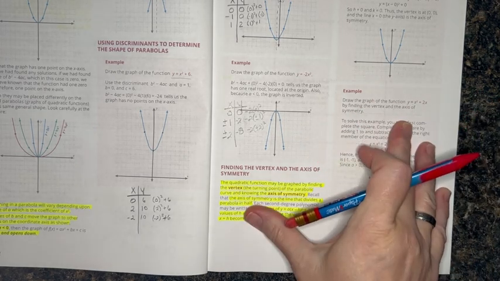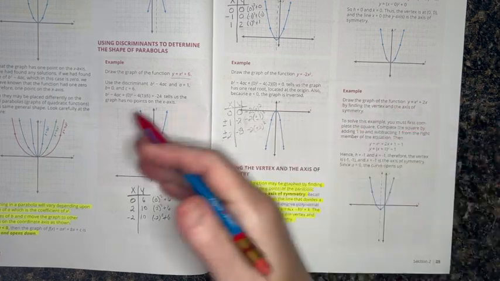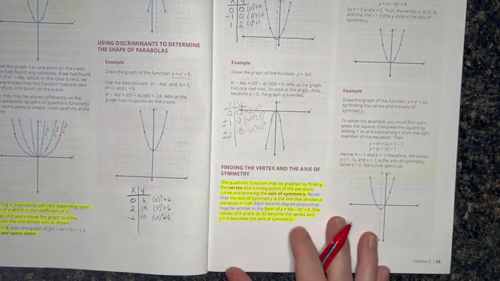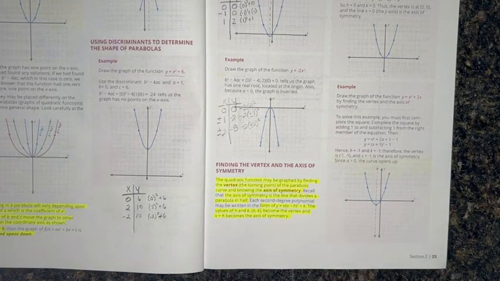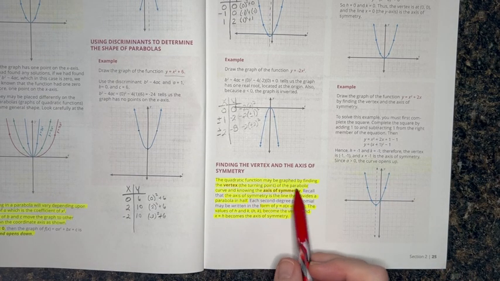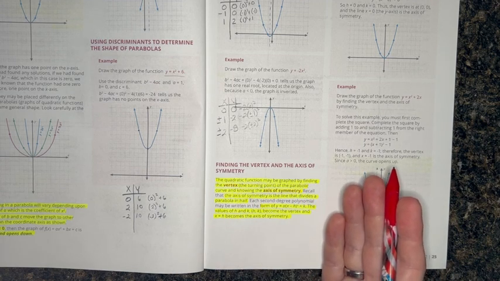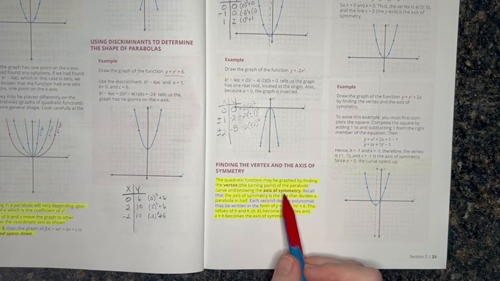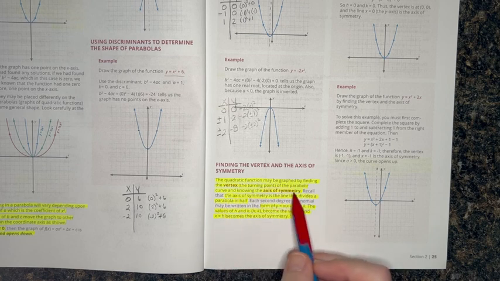All right? Okay. Now that they asked us to graph 3 graphs without actually teaching us how, let's take a look at finding the vertex and the axis of symmetry. It says the quadratic function may be graphed by finding the vertex. Yeah, it's a very important part of this graph, okay, of the parabola curve, and knowing the axis of symmetry.